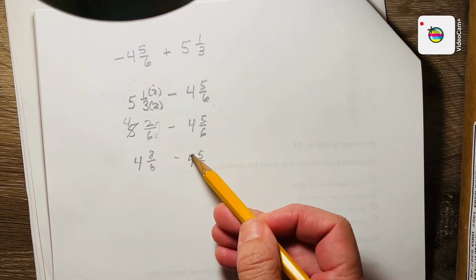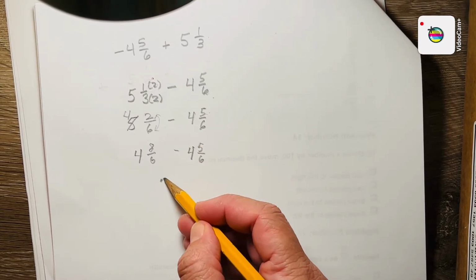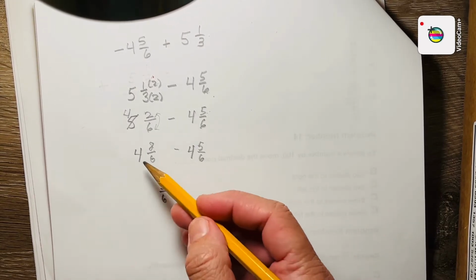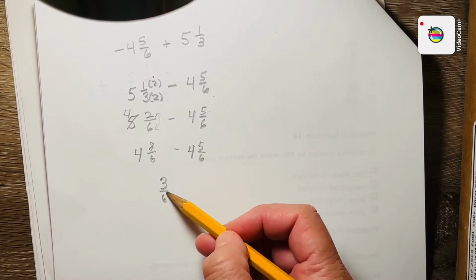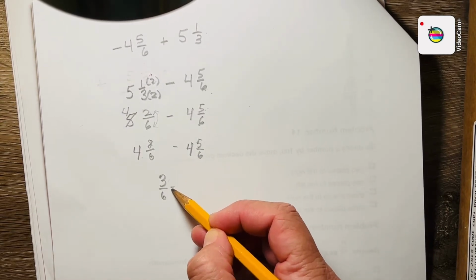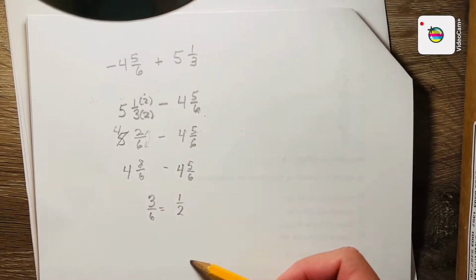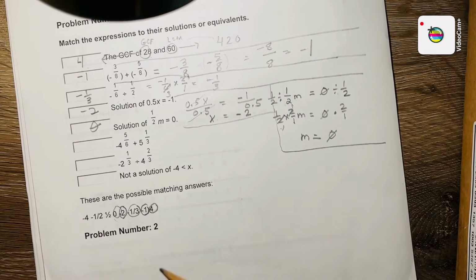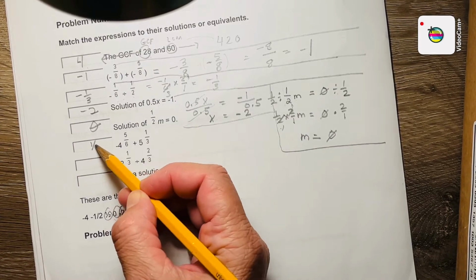Now you can subtract the numerators because this one's larger than this one. 8 minus 5 is 3. The denominator stays the same. The 4's cancel out. 4 minus 4 is 0. So we just have 3/6. When you reduce 3/6, what do you get? That's right, 1/2. Okay, so write all this out, even if you have to do it on the back of your page. Okay, so 1/2 right here.